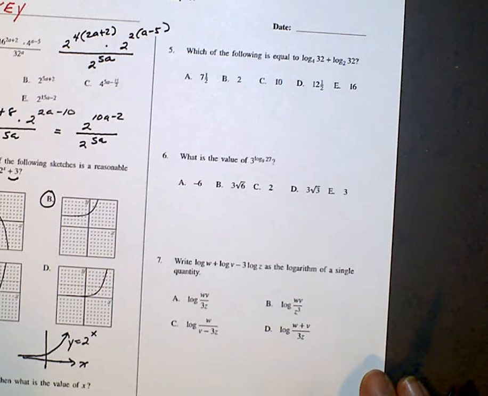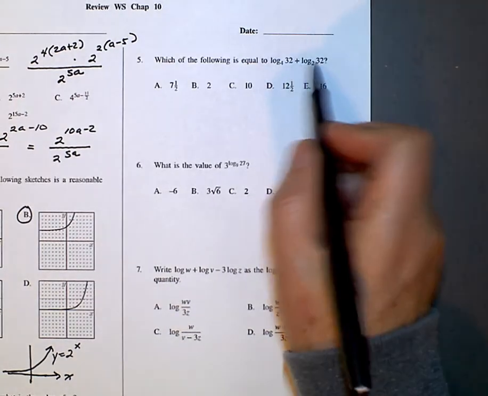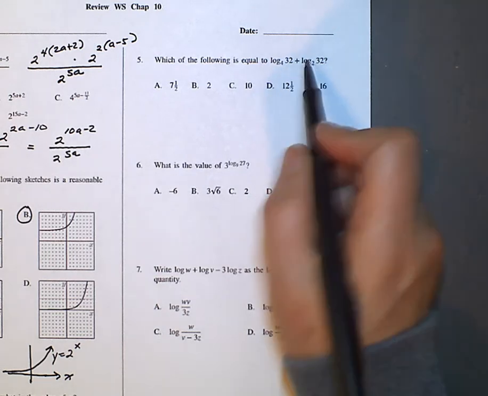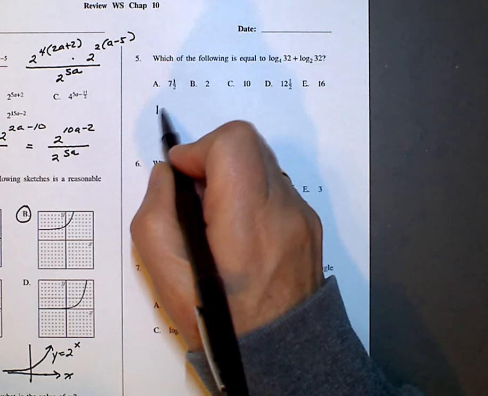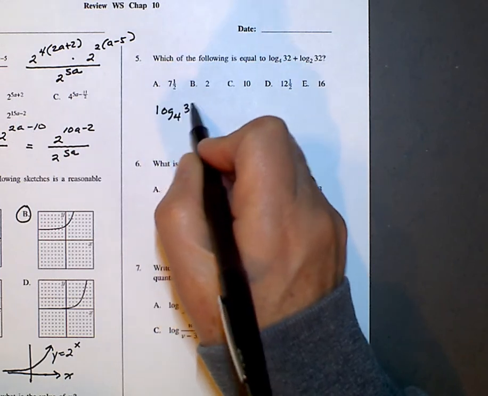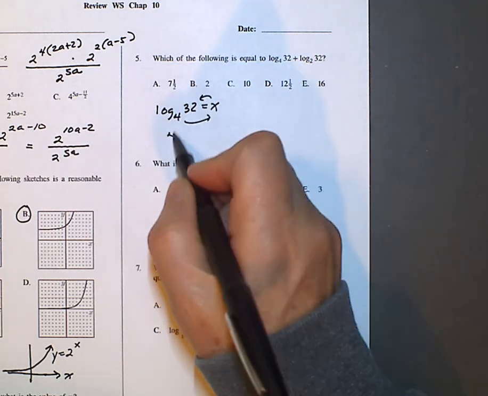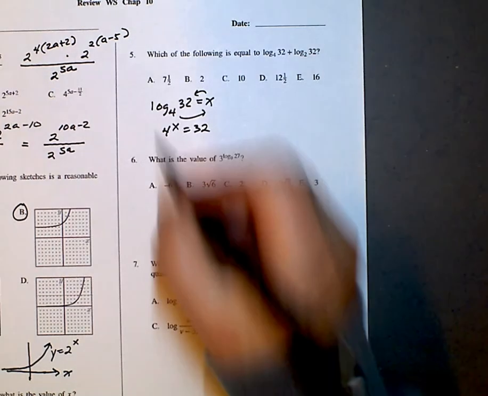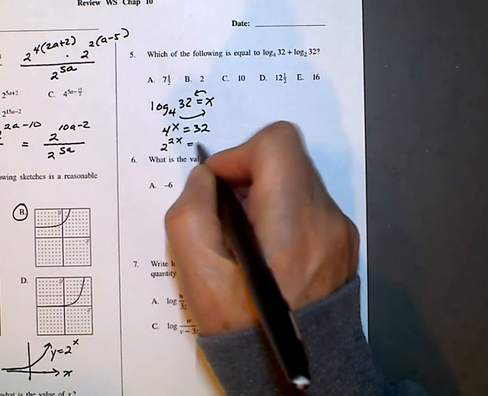Okay, so number 5, I've got to add these two. This is an exponent and this is an exponent, and I have to figure out what they are and add them to get a value. So the exponent that I raised 4 to get 32, let's just make it x. And I'm going to write these both in base 2, so 2 to the squared, so 2 to the 2x equals 2 to the 5th.